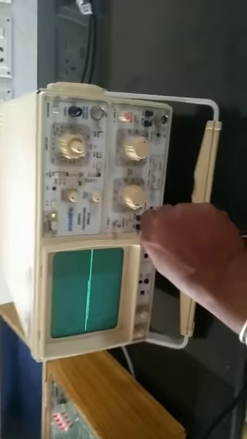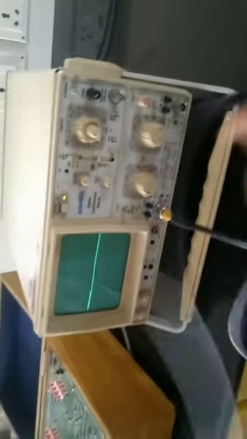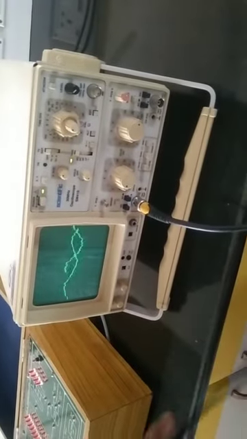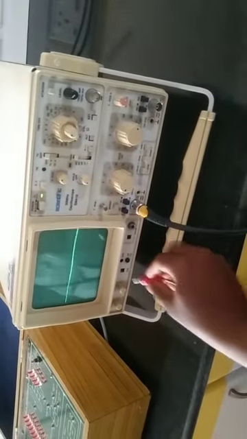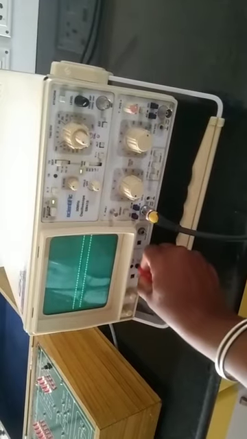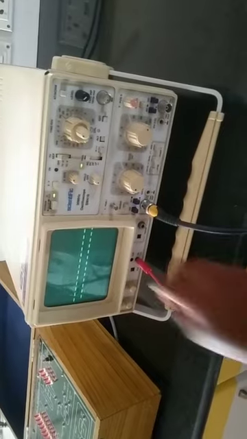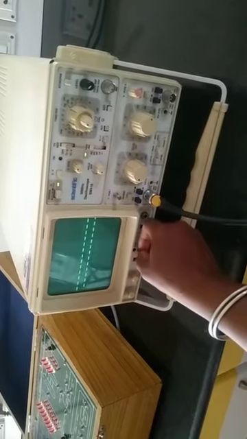This is the CRO. First, before doing the experiment, we have to check whether the probe is working or not. So we connect the positive terminal of the probe to this 2 volt terminal. We are getting a square wave, so we can identify that the probe is working. After that, we move on to the kit.